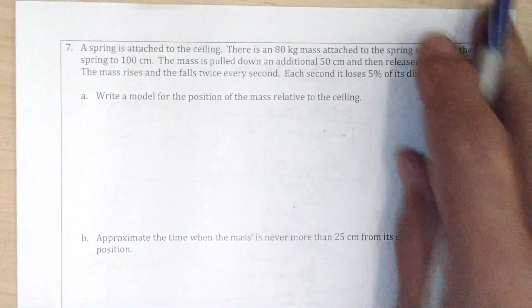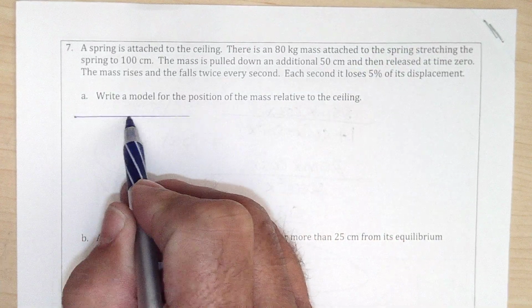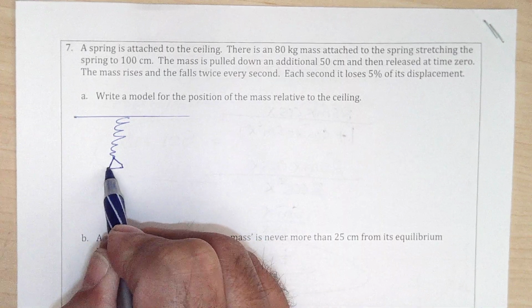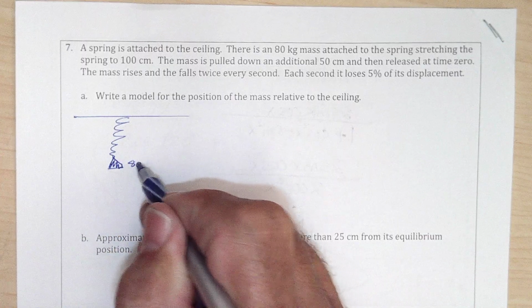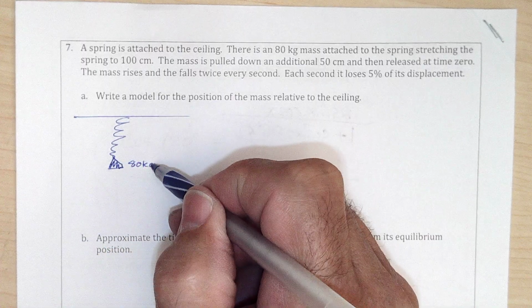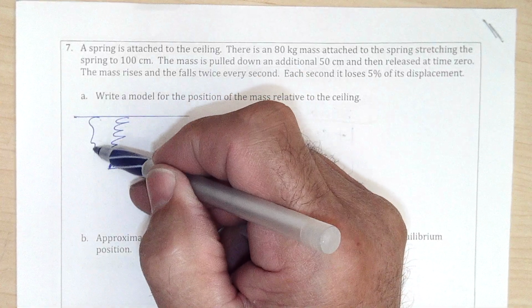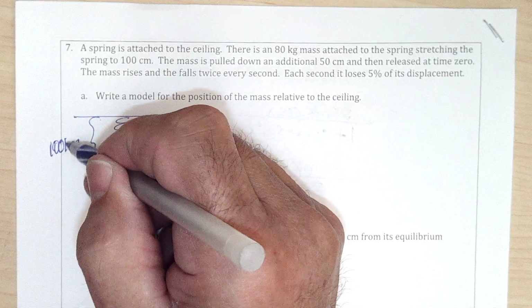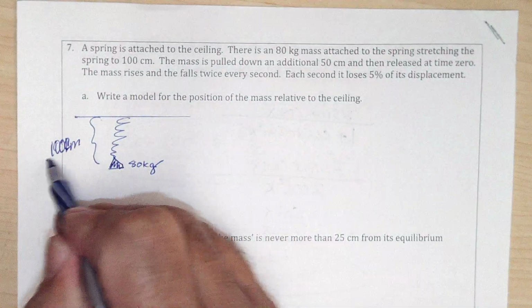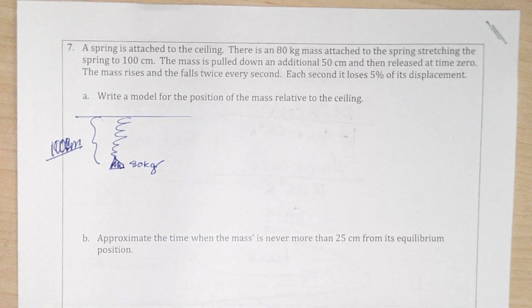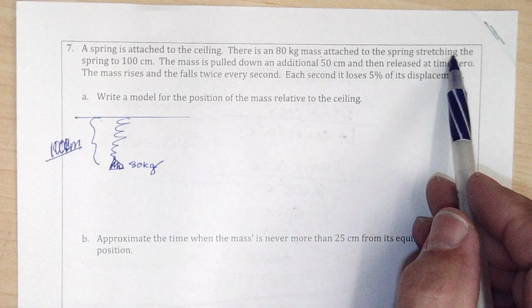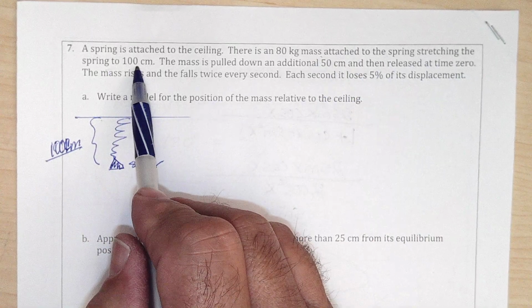Last page. A spring is attached to the ceiling, and when an 80-gram mass is put on here, the length is 1 meter, 100 centimeters. So that's balanced right there, stretching the spring to 100 centimeters.